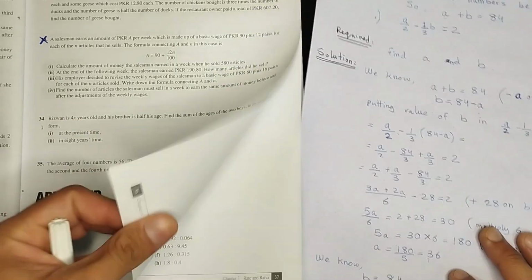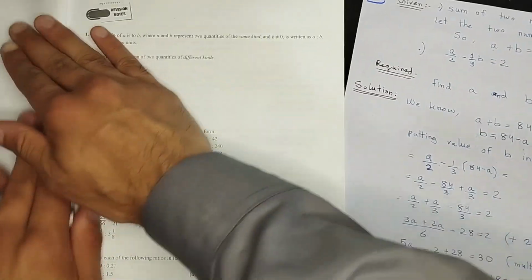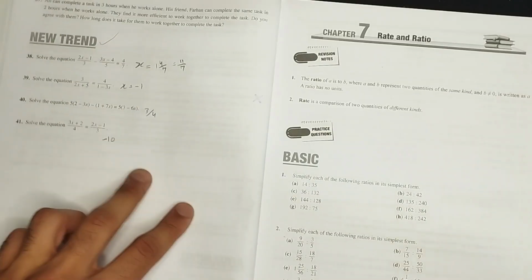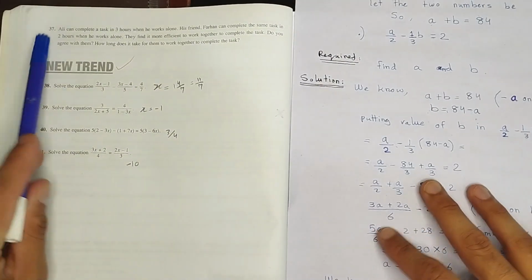This was your first step in the simultaneous equations that you're going to do in great detail in the next class. Okay, question number 37.